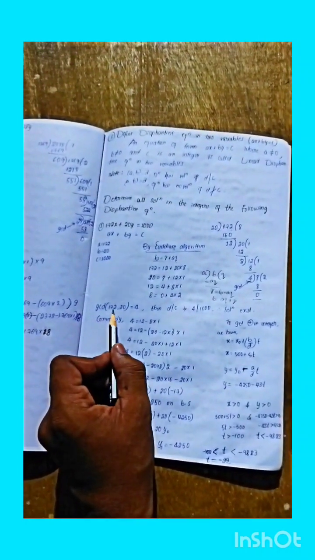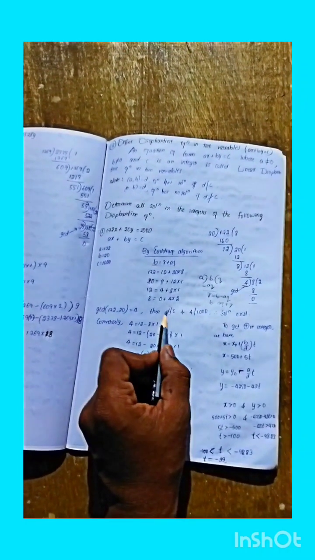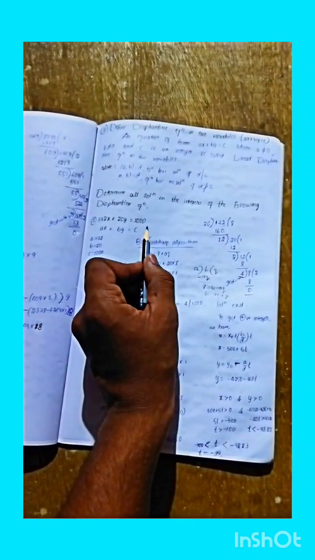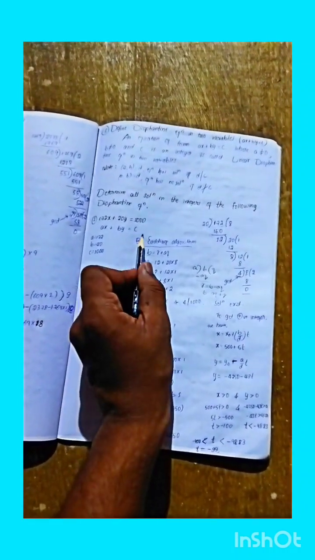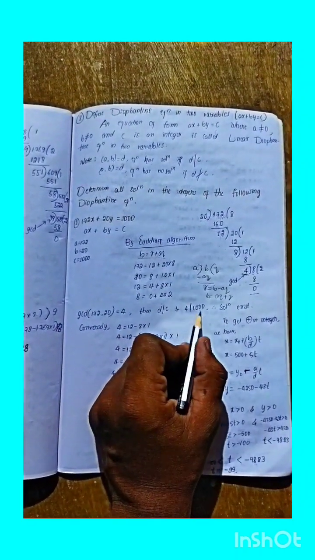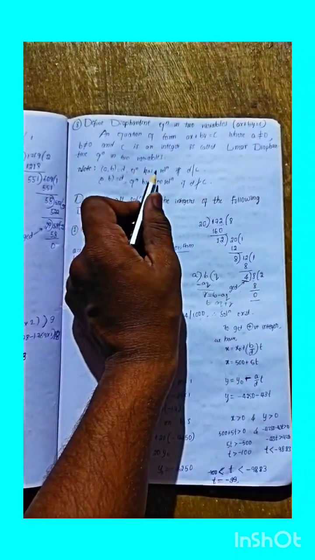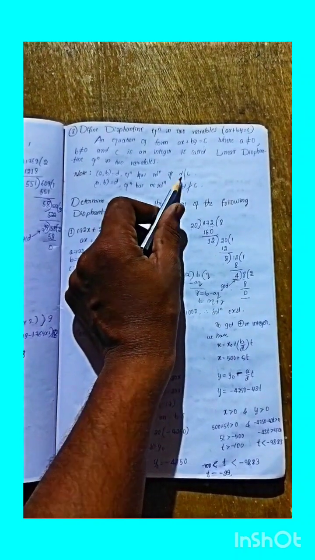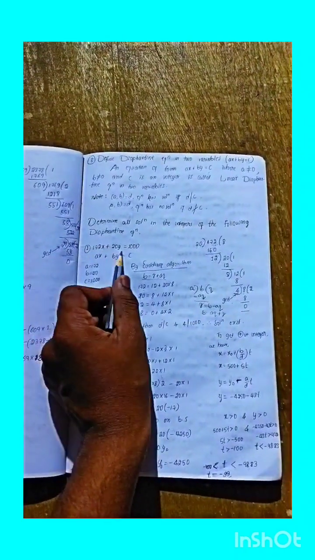Then the GCD of 172 comma 20 is 4. Here d, which is nothing but 4, divides c. c is nothing but 1000. So the GCD of a comma b divides c. So 4 divides 1000. By the condition, it has a solution if and only if d divides c, of course. So this equation has a solution.